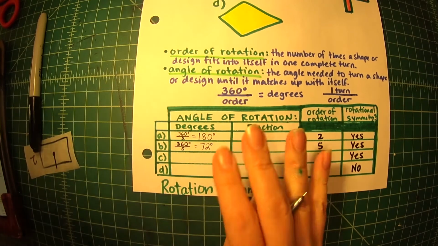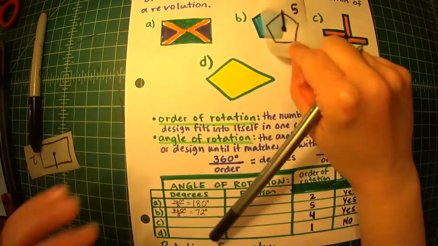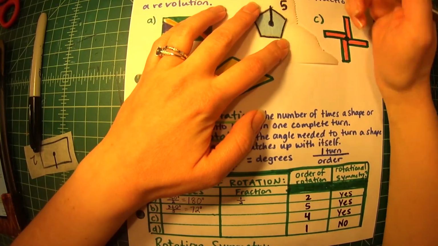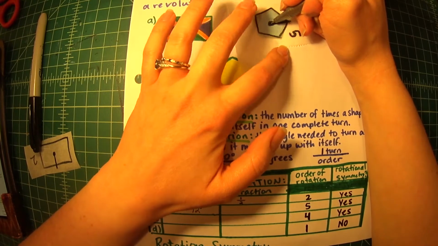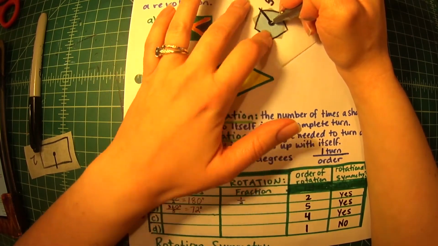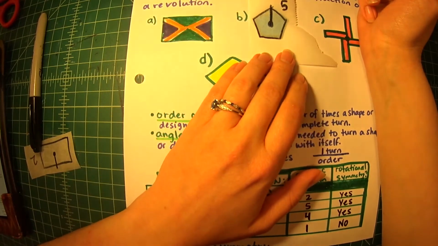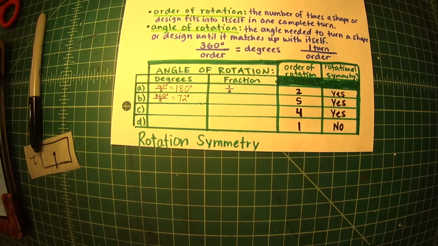So each time that I turned that pentagon, it was 72 degrees before it matched up. So that was 72 degrees, 72, 72, 72, 72 back to start. Every turn was 72 degrees of my complete circle.